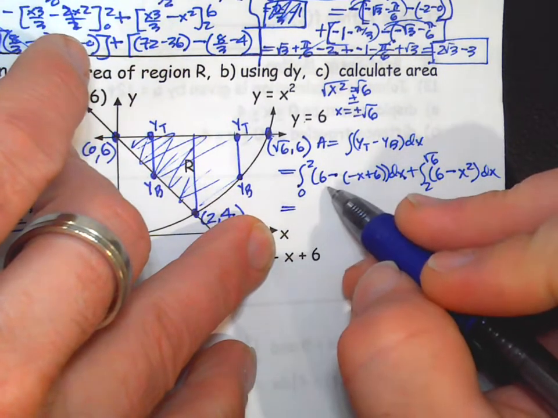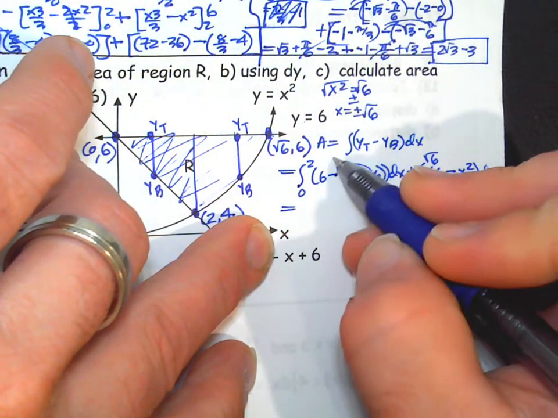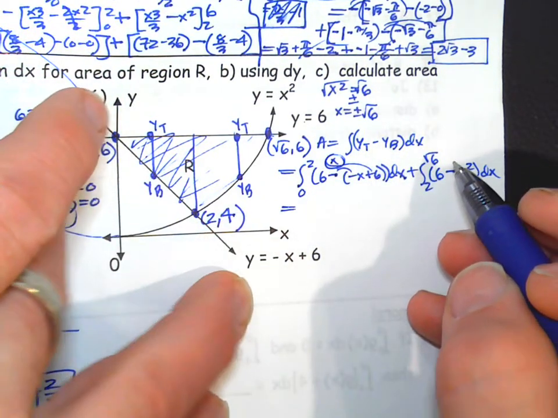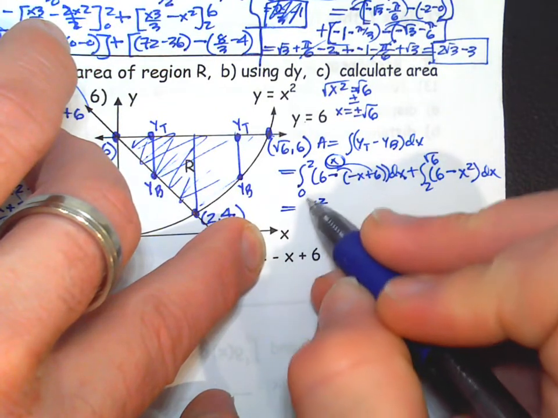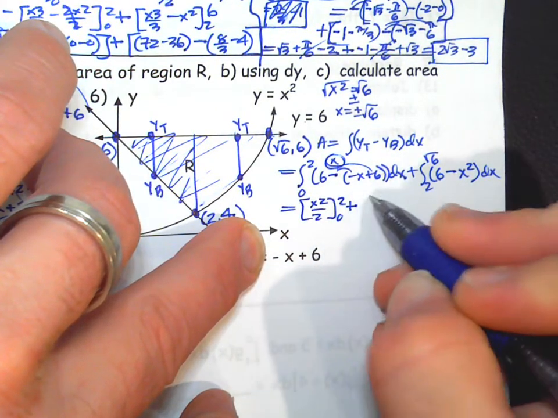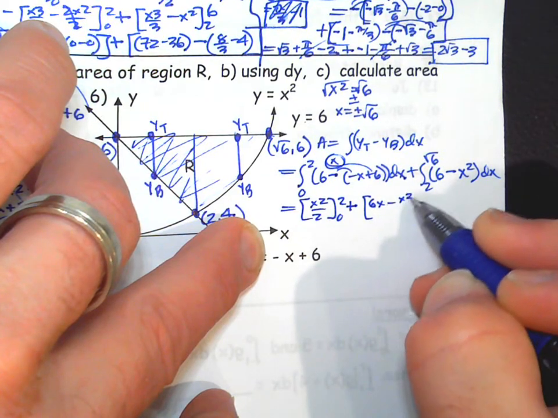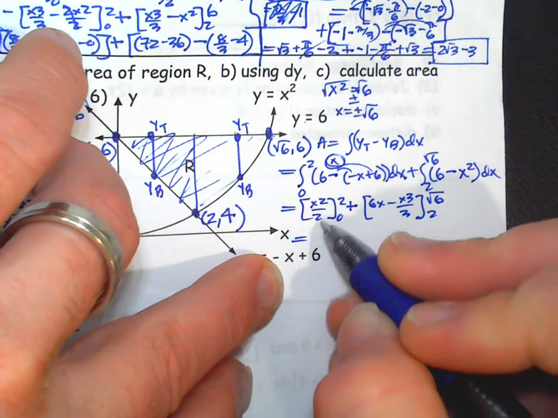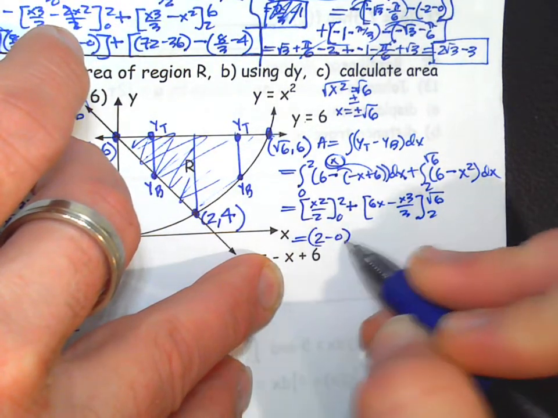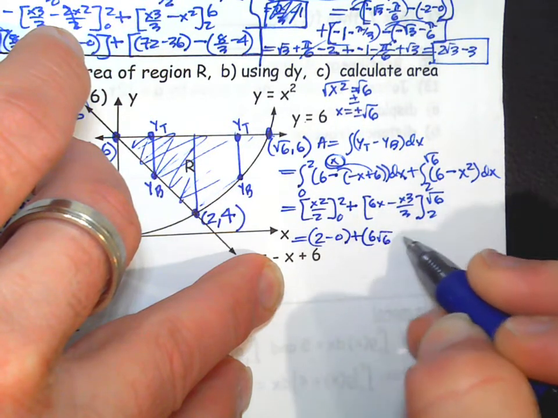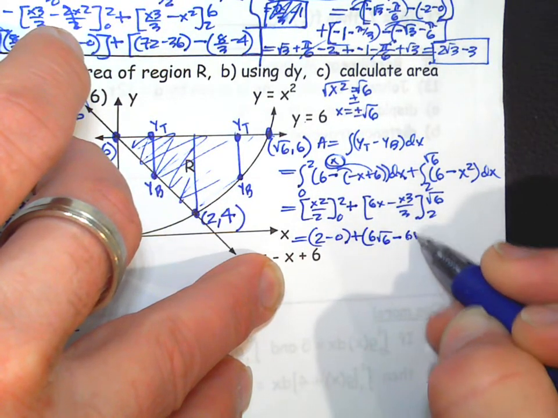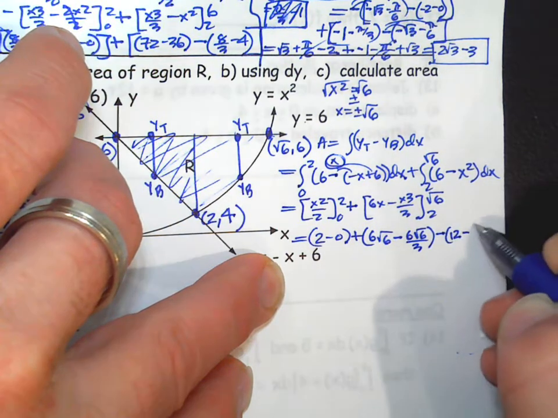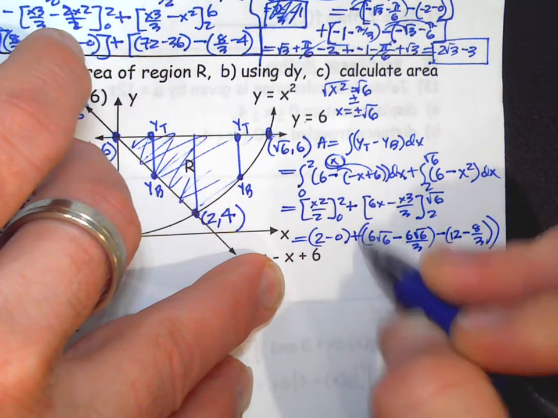And then I would simplify this. This is just going to end up being x, right? Because the 6 and the minus 6 cancel each other out. So it's kind of nice. X squared over 2, 0 to 2. This one's going to be 6x minus x cubed over 3, 2 to root 6. So you plug that in, you get 2 minus 0. Plug root 6 in, you get 6 root 6 minus 6 root 6 over 3 minus 12 minus 8 thirds. So that's all that second one.